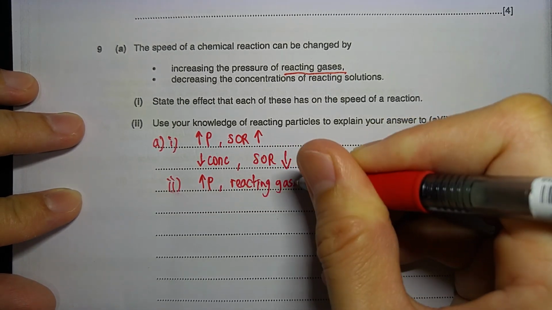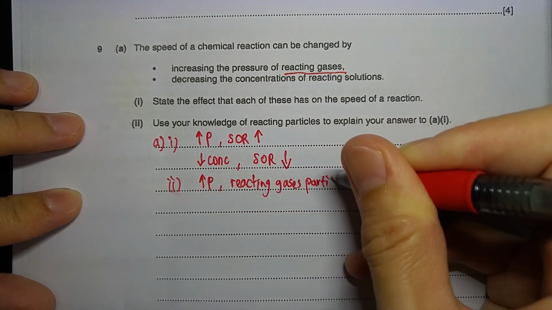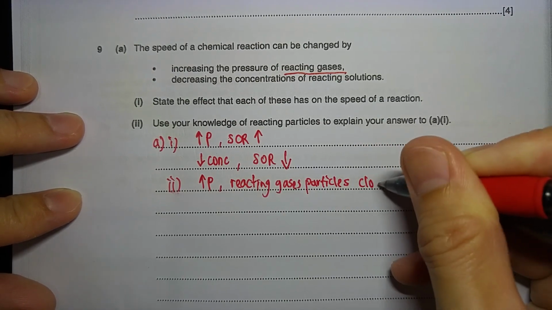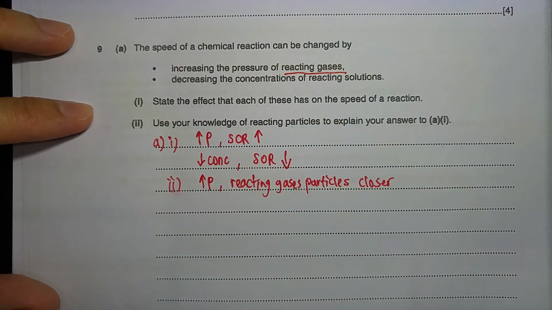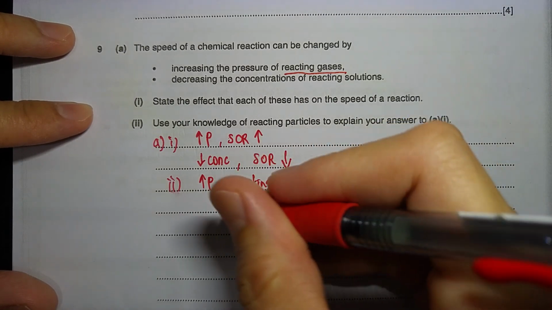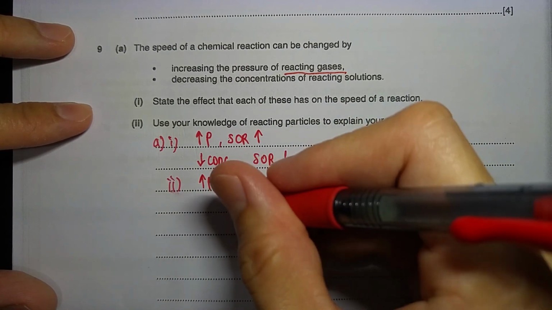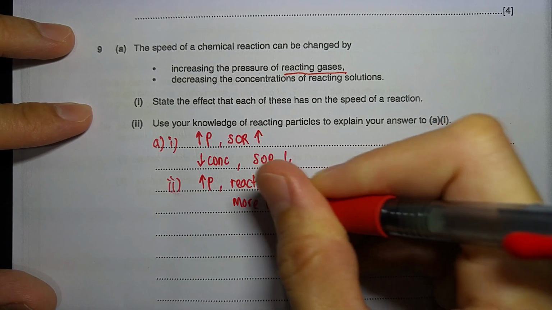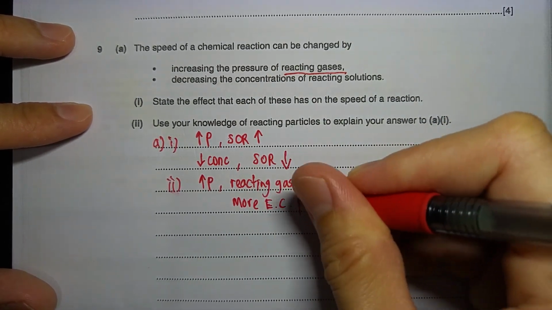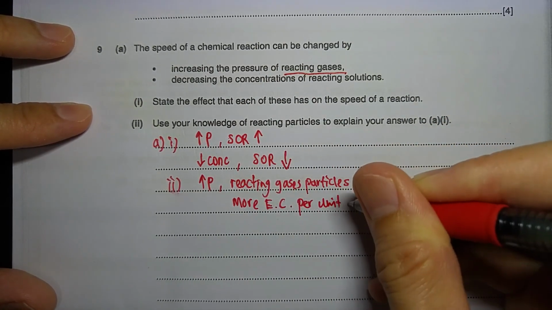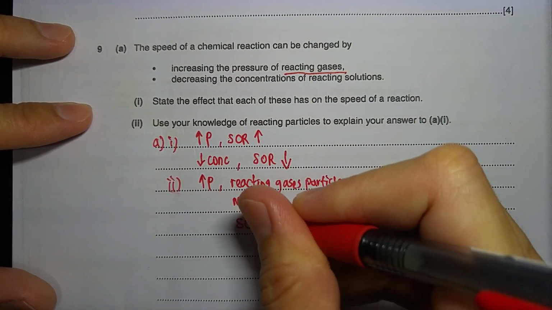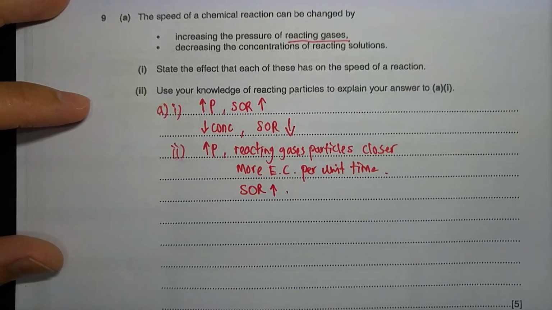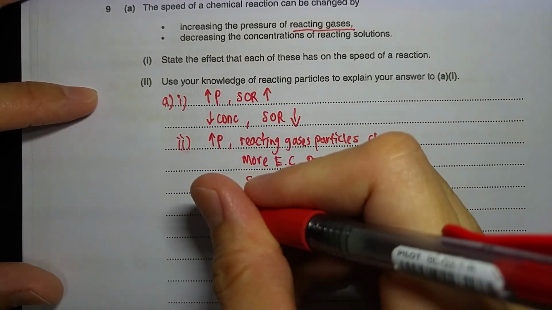Reacting gases particles would be closer. Okay, remember when you answer the question, must answer according to the context of the question. Reacting gases particles closer, so that means more effective collisions per unit time, and then speed of reaction will be faster. That's it. How about decreasing the concentration?